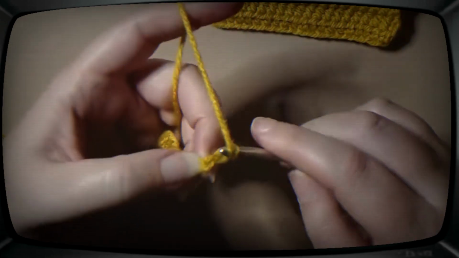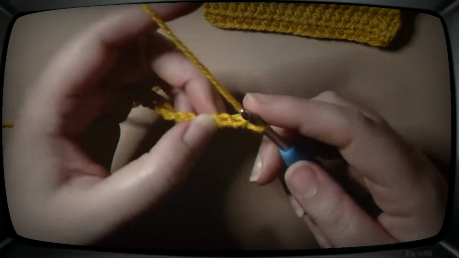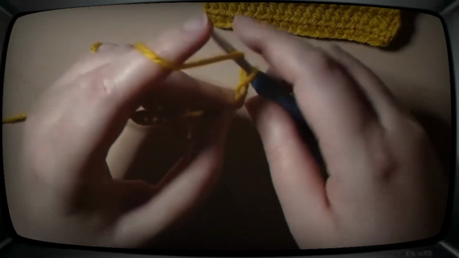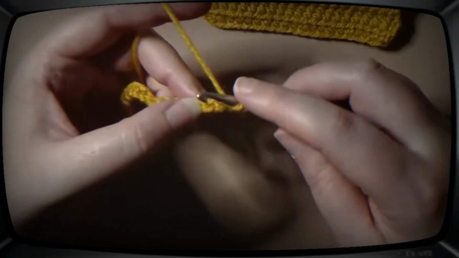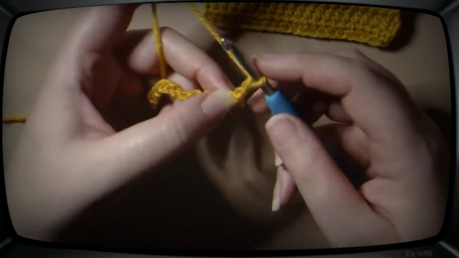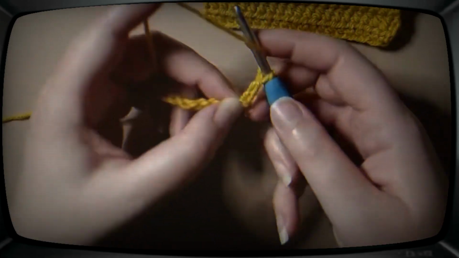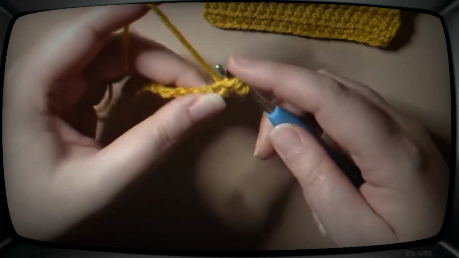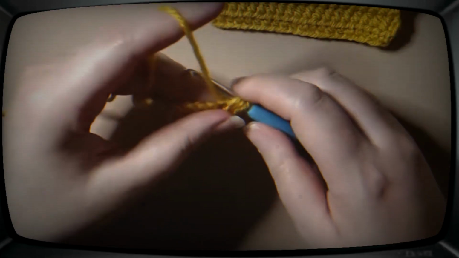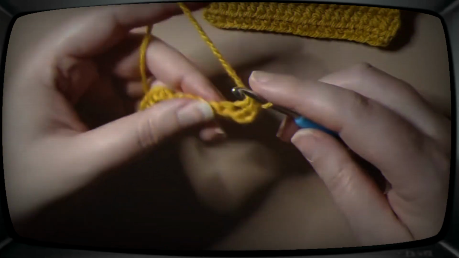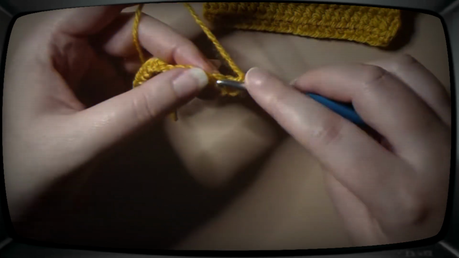Observe the primary maneuver. The hardware targets the 3rd chain from the hook. The subject executes a yarn over prior to insertion. The hook enters the chain, and the fiber is pulled through the initial loop. 3 loops now occupy the hardware. A secondary yarn over is executed, and the fiber is pulled through all 3 loops simultaneously. This completes the half double crochet.